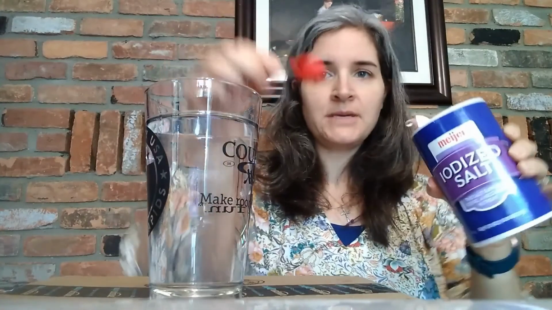Then it says add 1 teaspoon of salt to the water and stir with your stirring spoon until the salt is dissolved. So we have our iodized salt, just regular table salt. And we're going to take our measuring spoon and fill it so that we get 1 tablespoon. And if you make a little bit of mess with your salt, make sure we clean up when we're done.